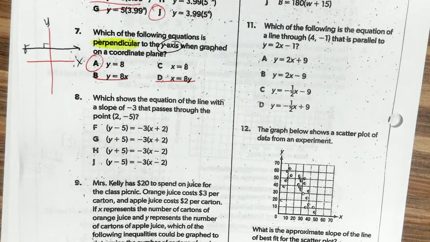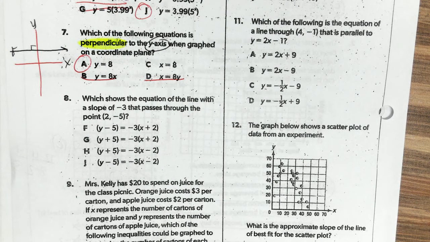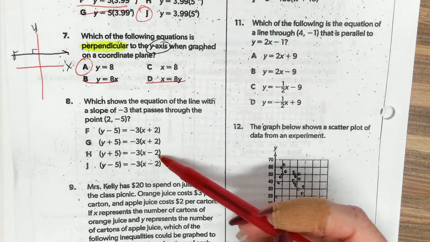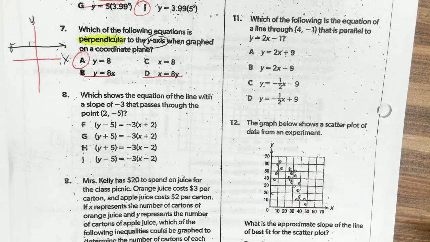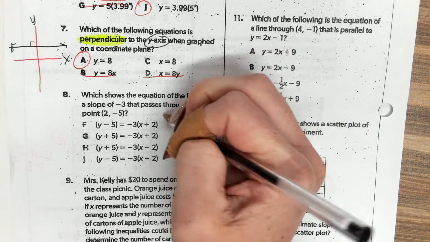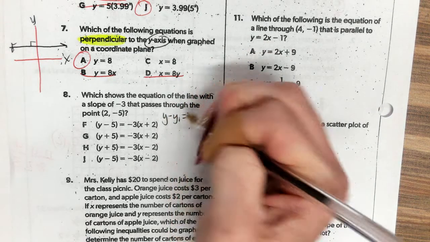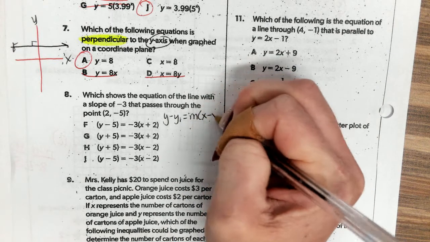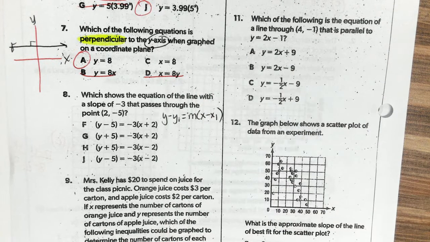All right, number 8, which shows the equation of the line with a slope of -3 that passes through that point. What form are these in? Point slope. So if you forgot point slope, it's y minus y1 equals m times x minus x1. And I let you guys use your notes. I even said use your notes, didn't I?